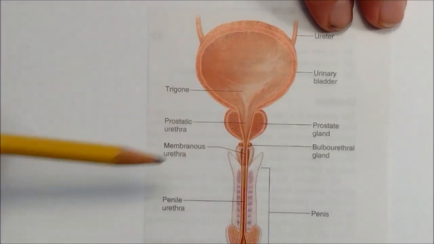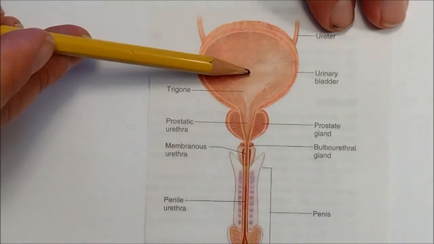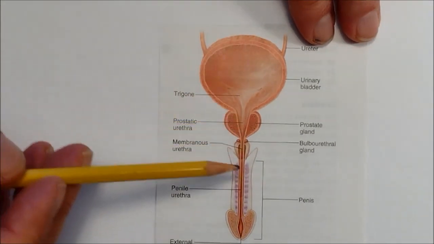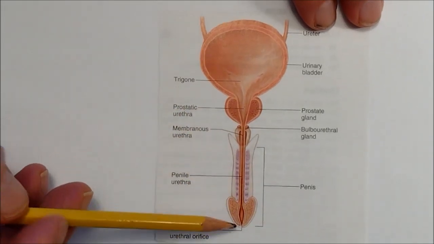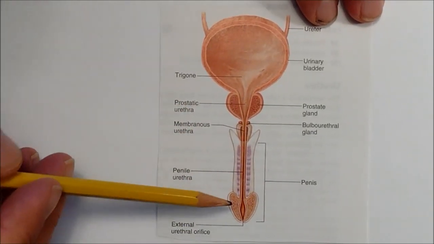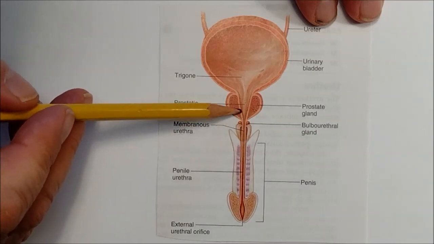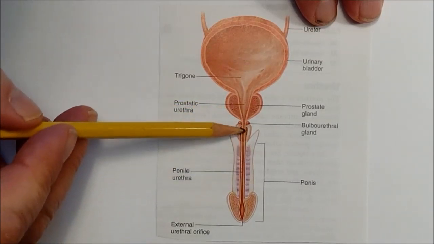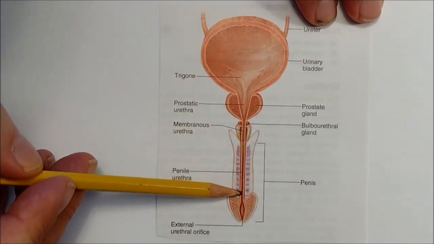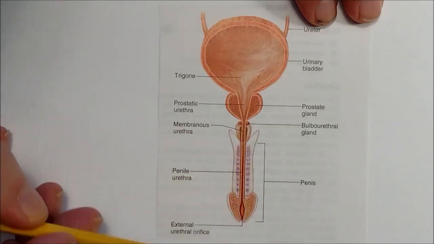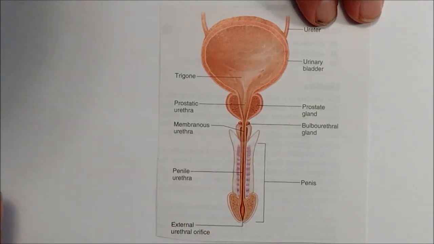This picture, much the same thing, the two ureters, the bladder, the prostate gland. This time we have a penis. I don't know if it's supposed to be erect, I don't think so, but we can see that it extends out, and here's the urethra or the pee-pee tube inside, and the urine will go out that way.